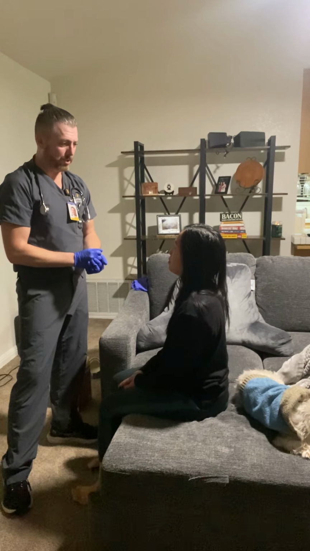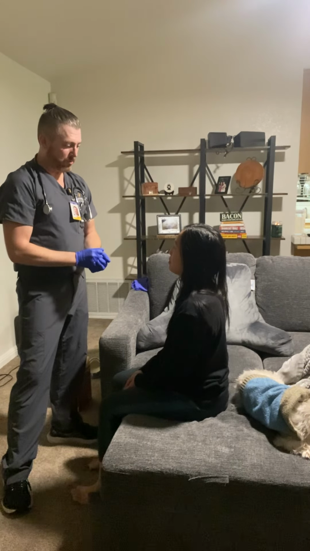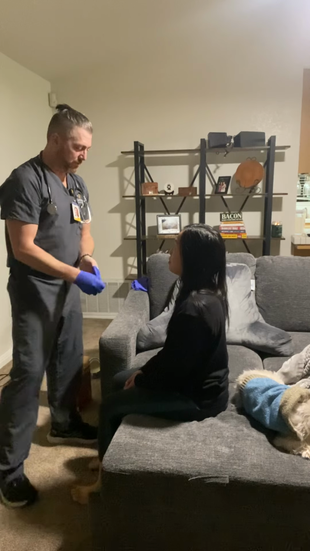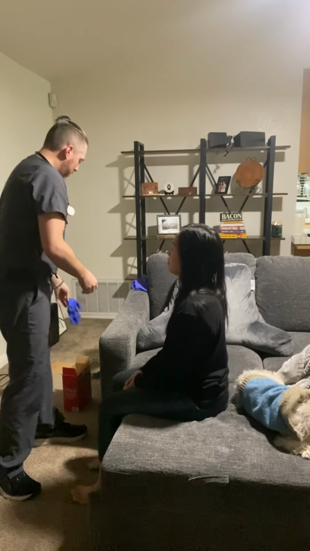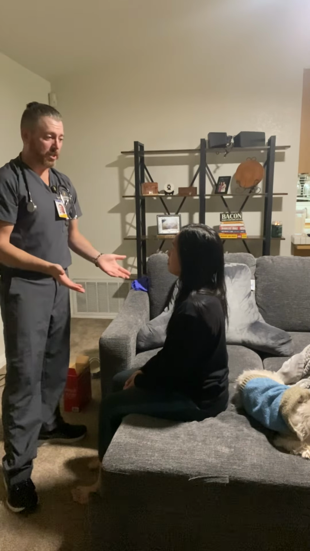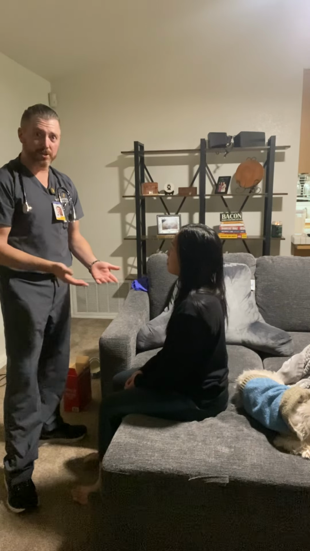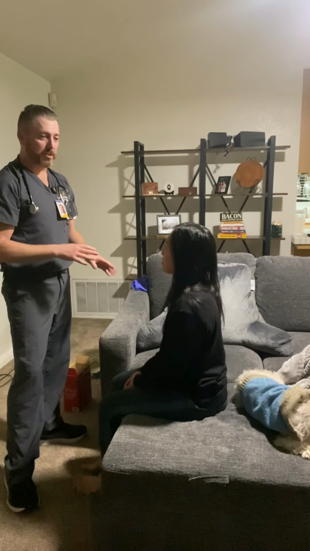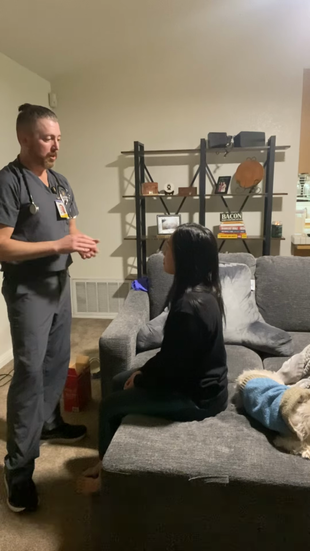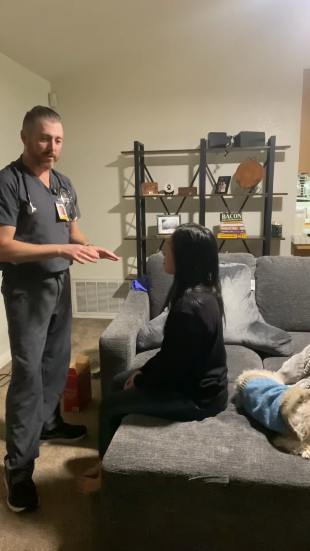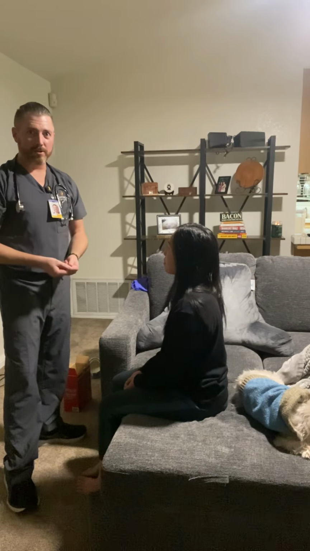I think that concludes our test. I will then remove my gloves, throw them in the trash, and perform hand hygiene. If the patient has any other questions or I need to do any education for the patient, I would do that now. Otherwise, I would leave the room, close the door, wash my hands, and document what I've done. And voila, we've done a head-to-toe assessment on our patient.